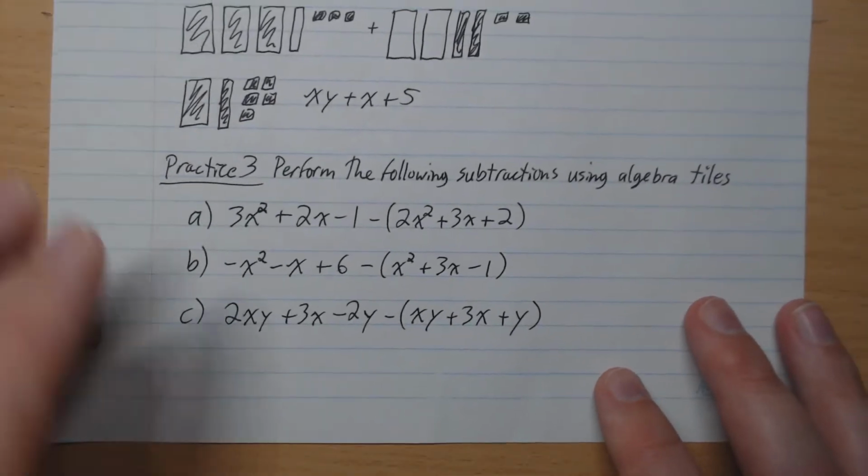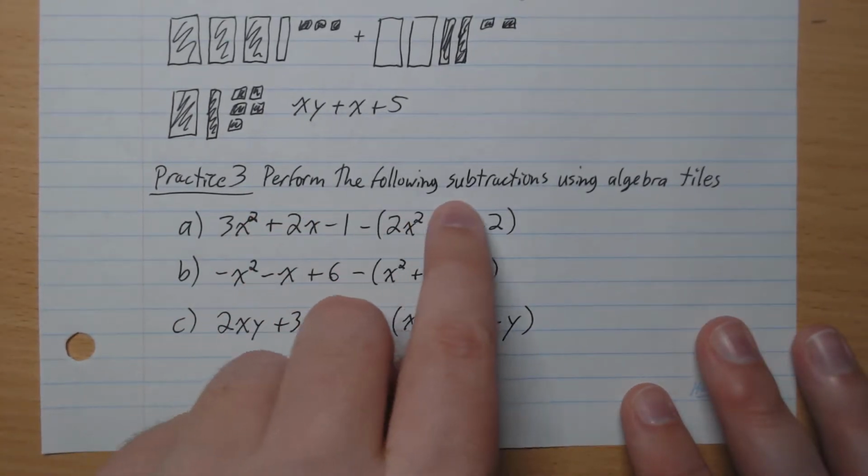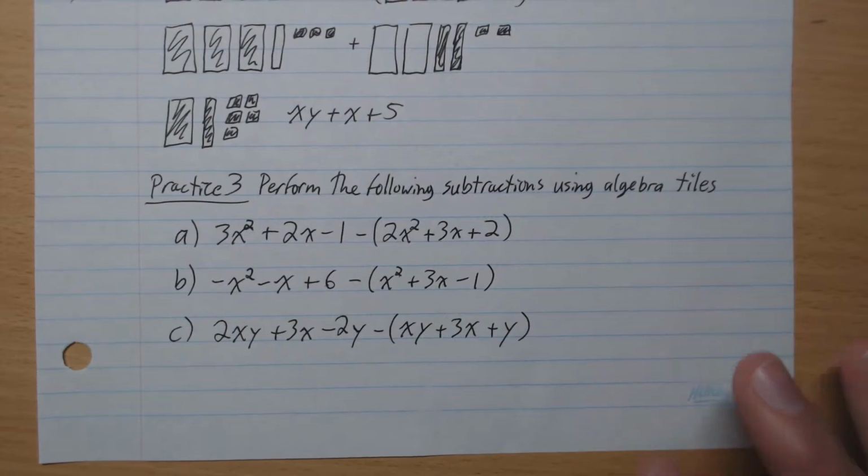Time for some practice. Practice number 3. Perform the following subtractions using algebra tiles. Go ahead and pause the video and answer that.